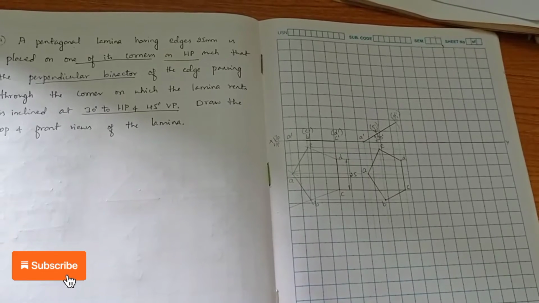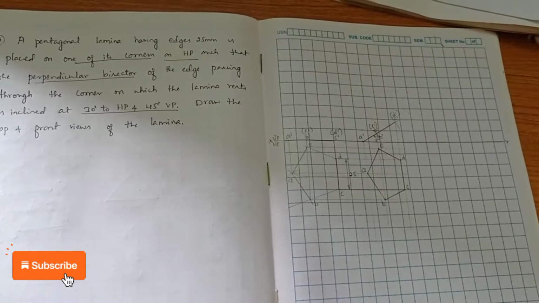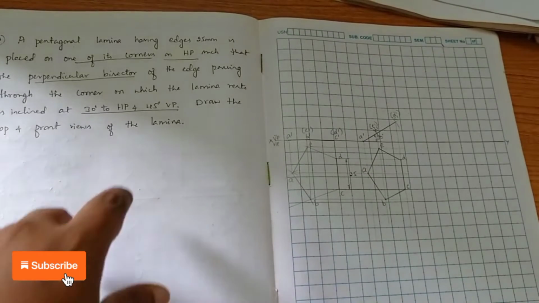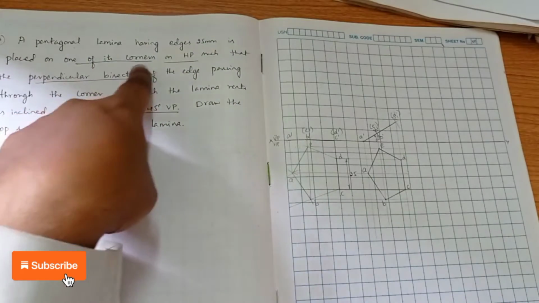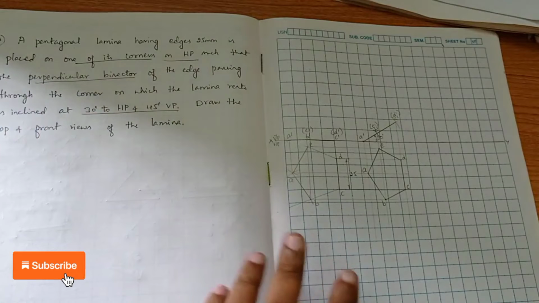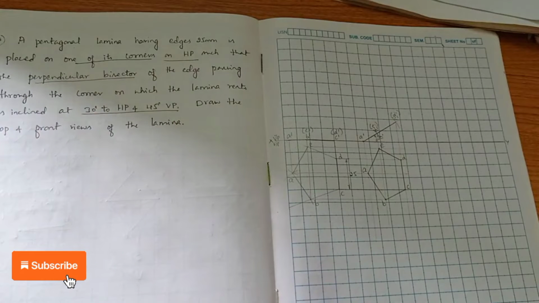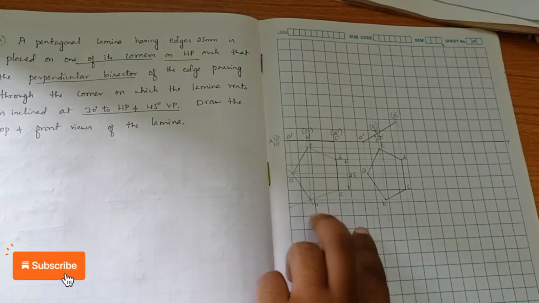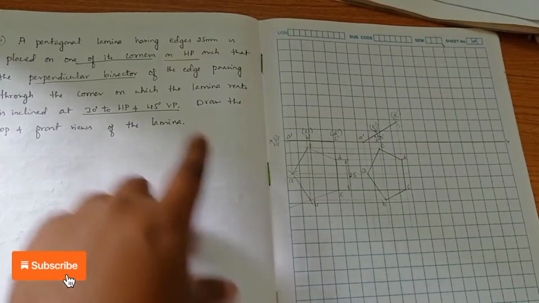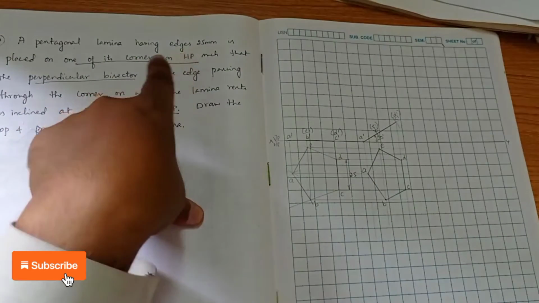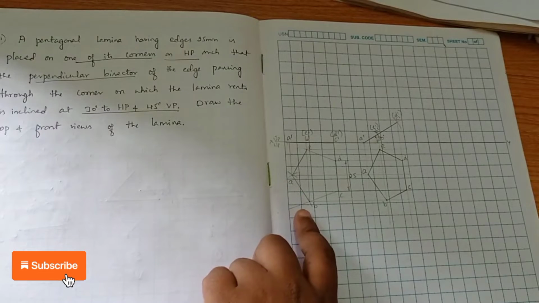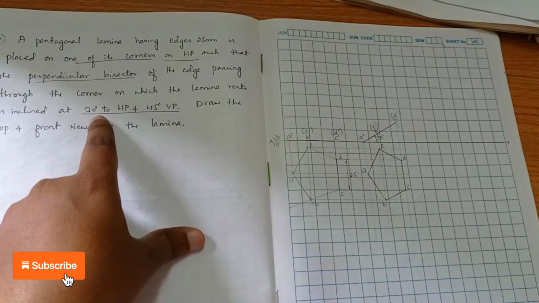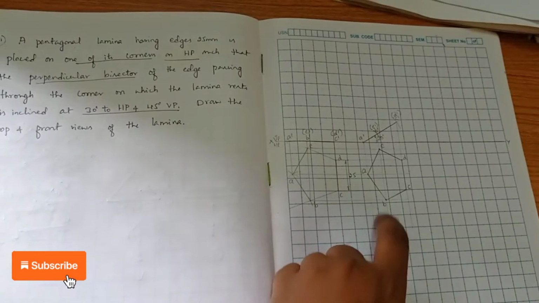So today we are going to learn a beta angle problem related to the pentagonal lamina. In this problem you see a pentagonal lamina of dimension 25, placed on one of its corners on HP. We know that in a pentagonal problem also the first two positions will remain the same, so that's why I have drawn the two positions. On the left hand side I have drawn the first position, and the inclination to HP is given as 30 degrees, so that I have drawn.